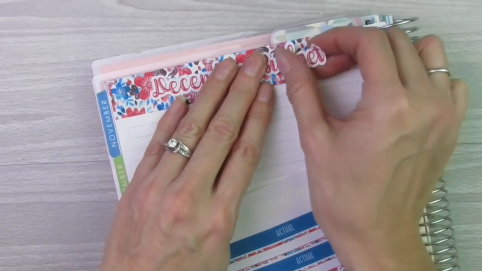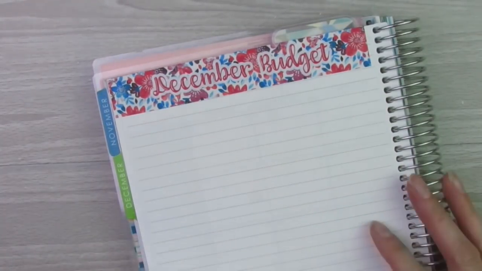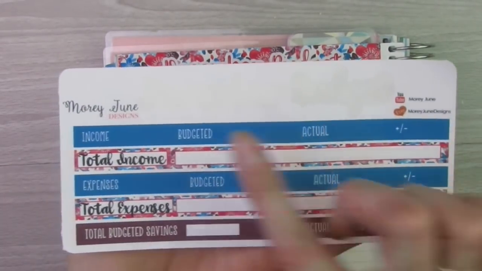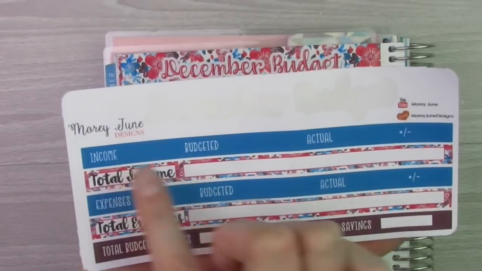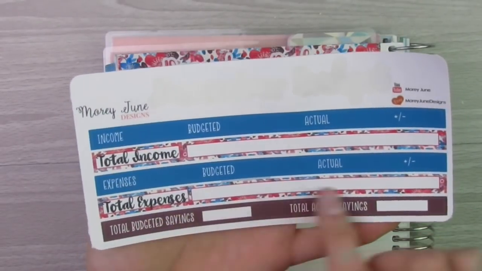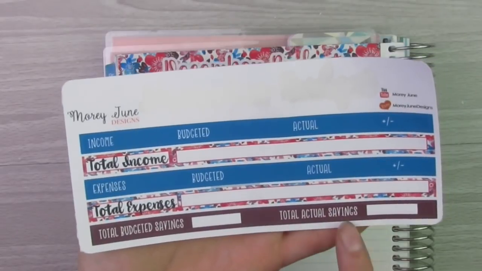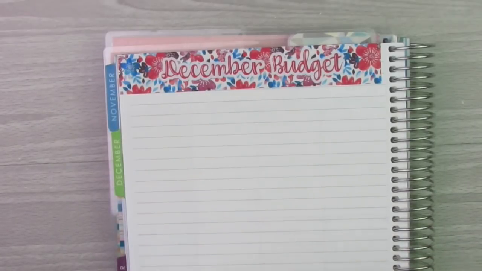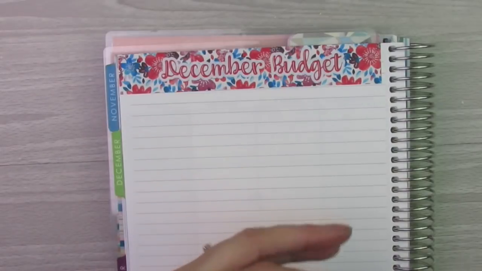So we're going to lay down our December budget script stickers there. And then this is the December budget kit. So you have December budget script sticker. You have your income washi, total income, expenses washi, total expenses, and then total budgeted savings and total actual savings. I'm not going to use this last washi just because I am not currently putting any money aside for savings at the time being.